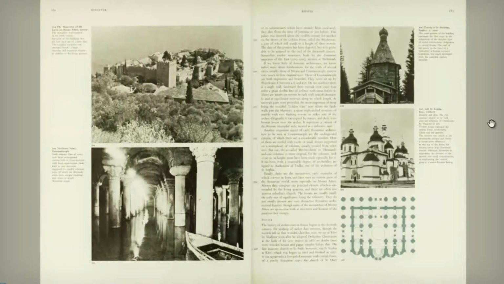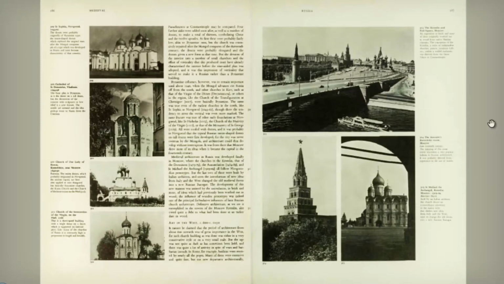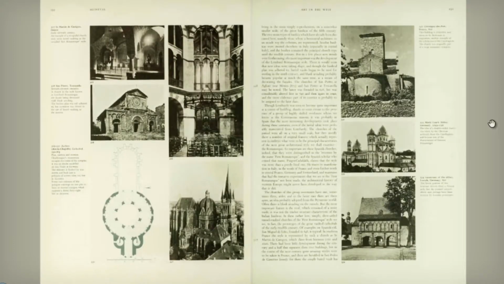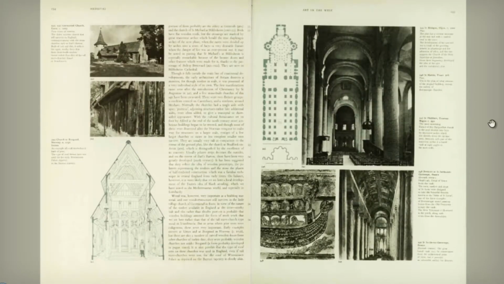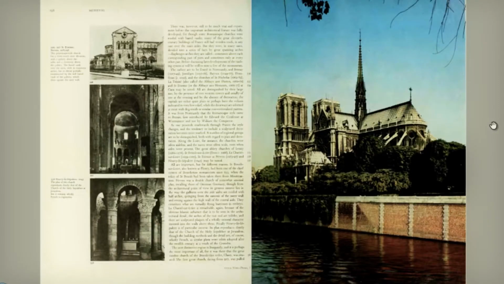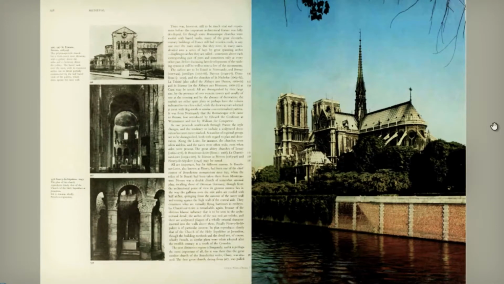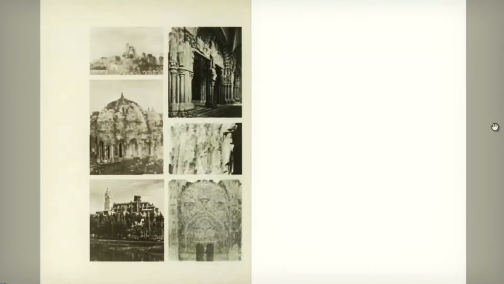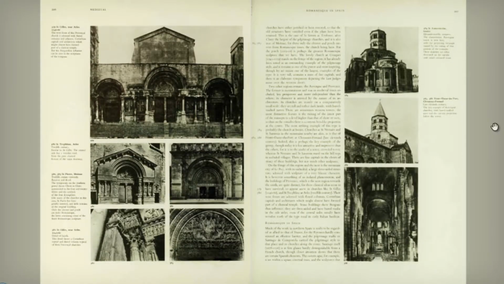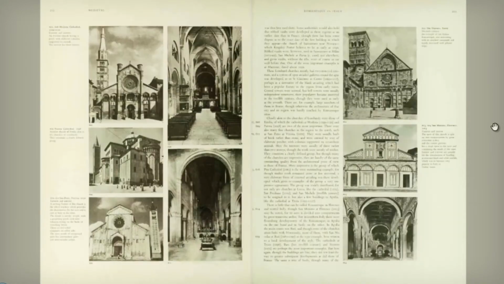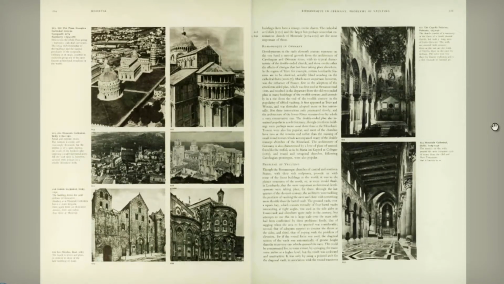Goes more. And then it even mentions Russia. There's a lot of Russian architecture here. And then, what else? Art in the West. And then it talks about the Romanesques in France. What else? And then Romanesque in Spain. And then next the Romanesque in Britain. And then Italy. And then it mentions the Romanesque in Germany.